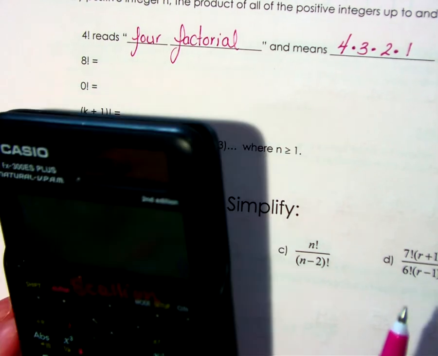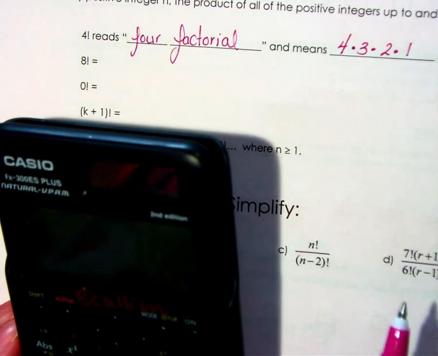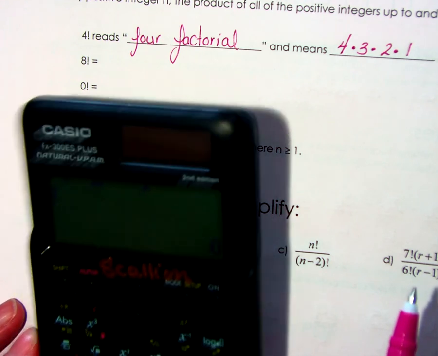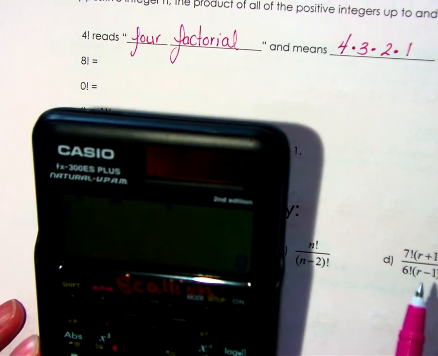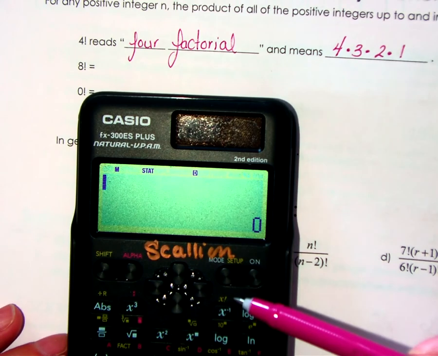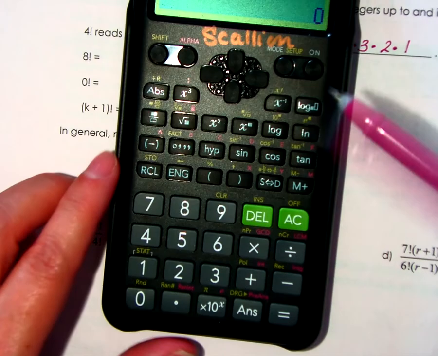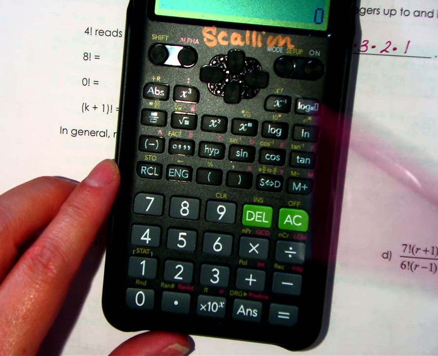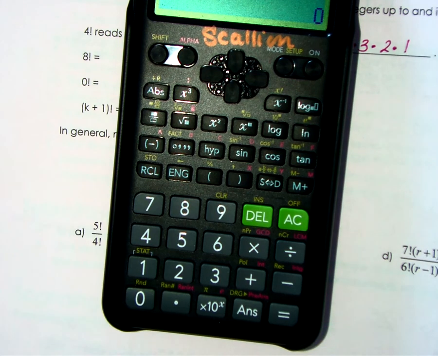I know where it is on my other one. Do you guys see an exclamation point anywhere? On mine? Oh, I do. Right there. Mine's right there. Yeah, so now we're going to start using formulas with these in them. Okay, so I found mine.